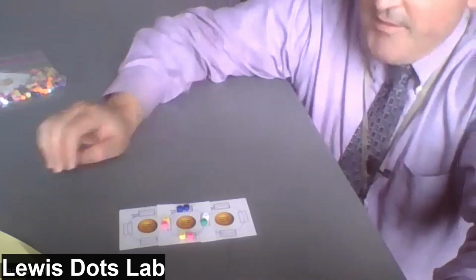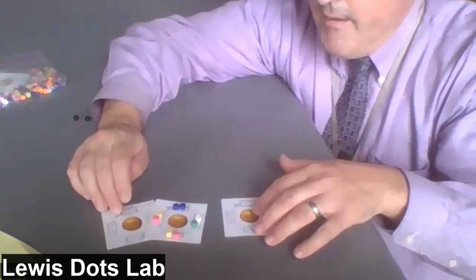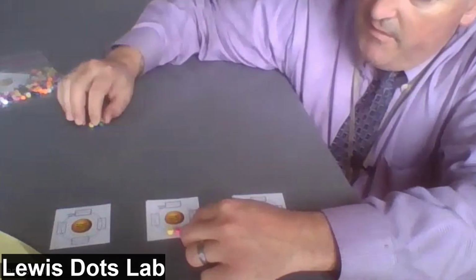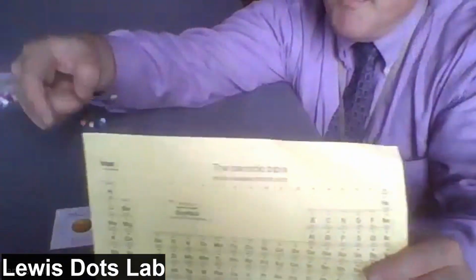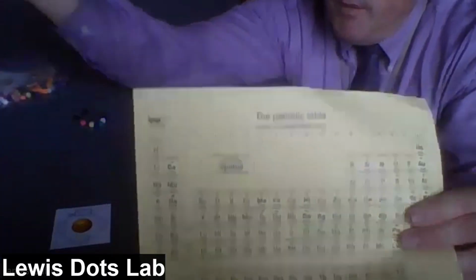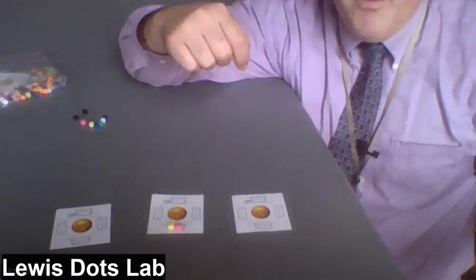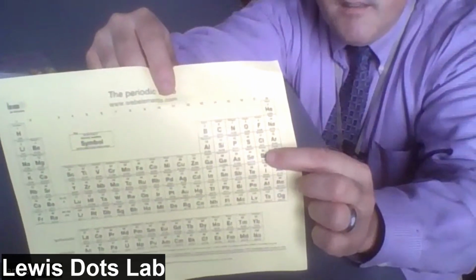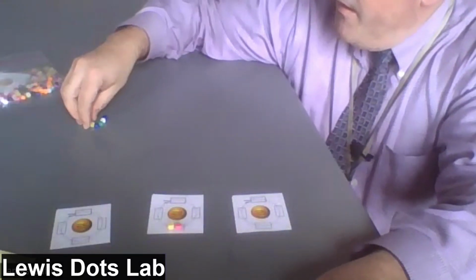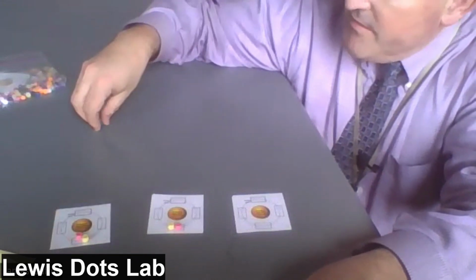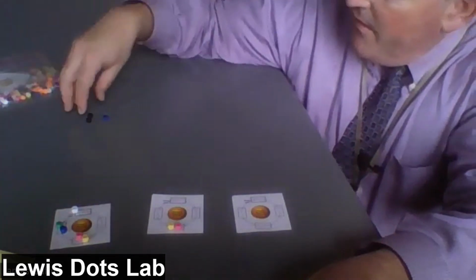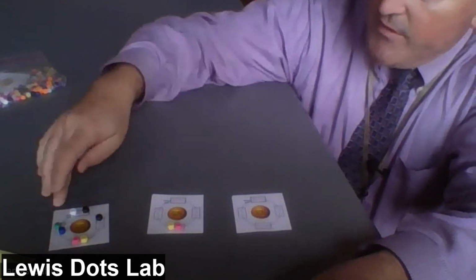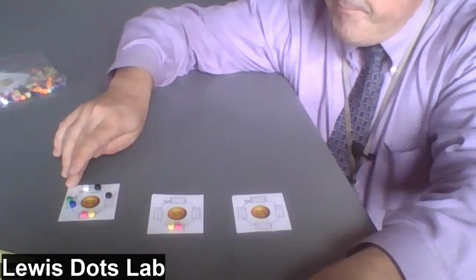Let's try another one like this. Calcium bromide. So now we're going to consider calcium. Let's get rid of this. On the periodic table, calcium is in column 2. So it takes 2 valence electrons. That's my neutral calcium. And then they say bromide. Okay, bromine, we know where that is. Column 17, the halogens. I'm going to put 7 valence electrons around the nucleus in these. So here's a neutral bromine.